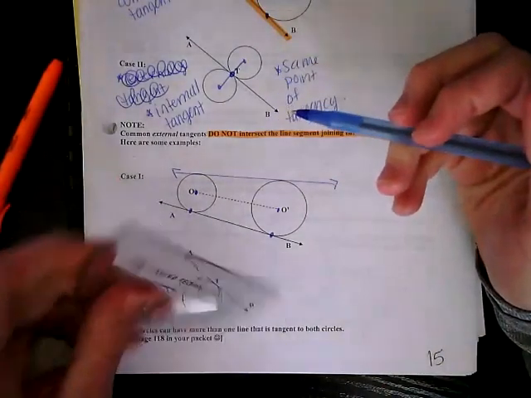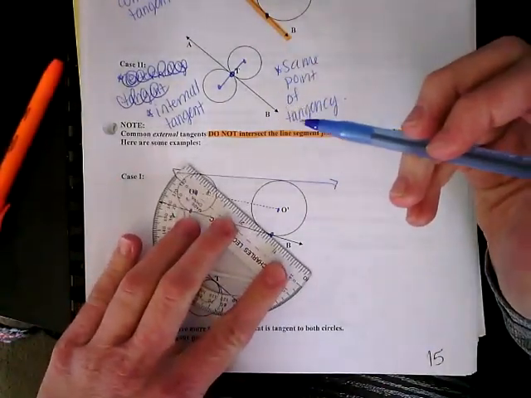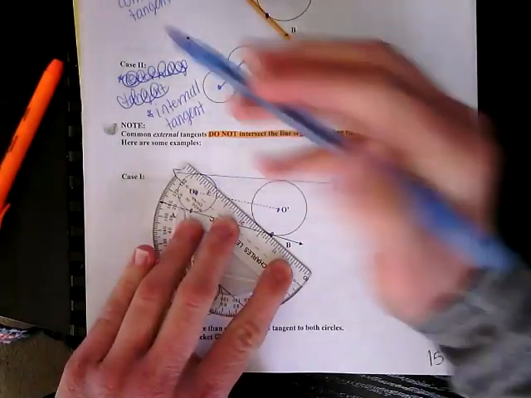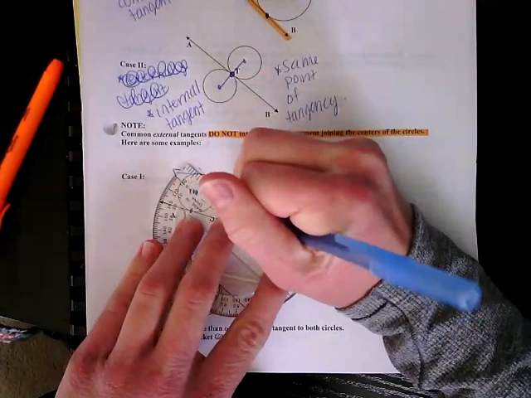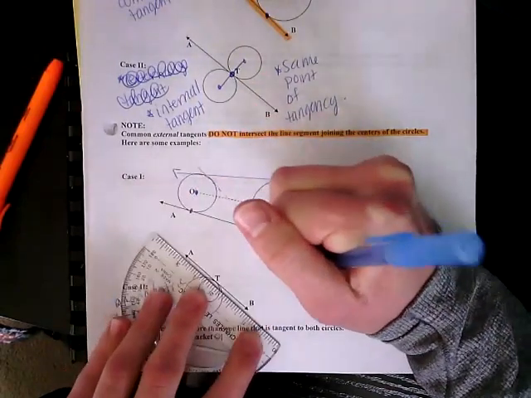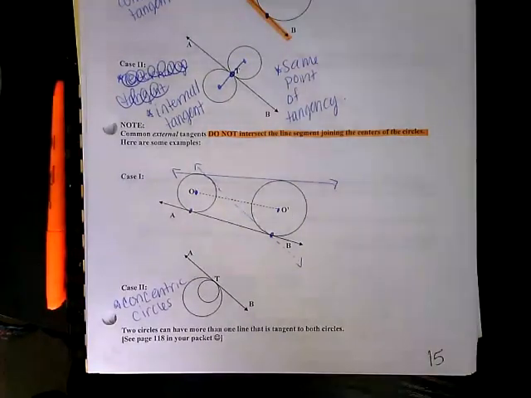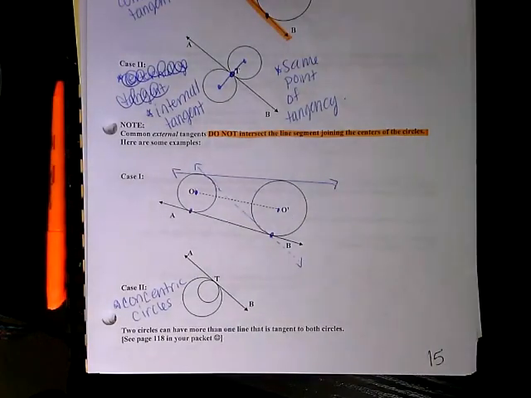I'll do it. Remember, internal tangents cross the center line. So we can draw an internal tangent line here. Okay, so they can have more than one common tangent line. All right, so let's go on to the next page.